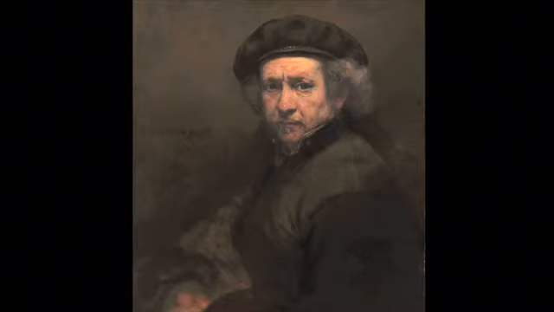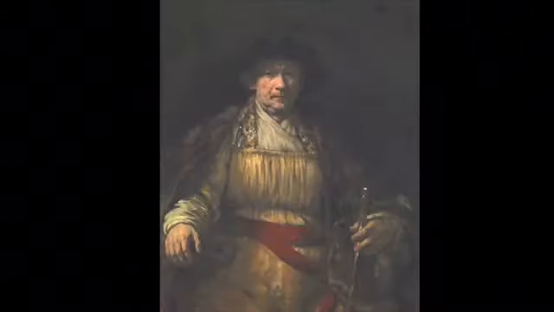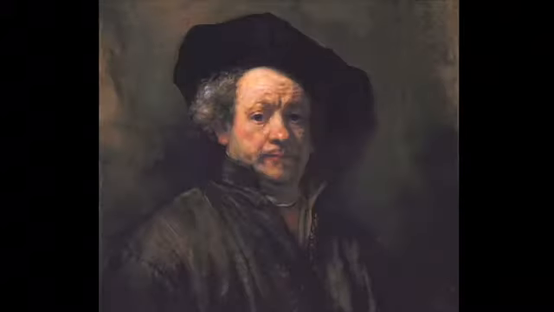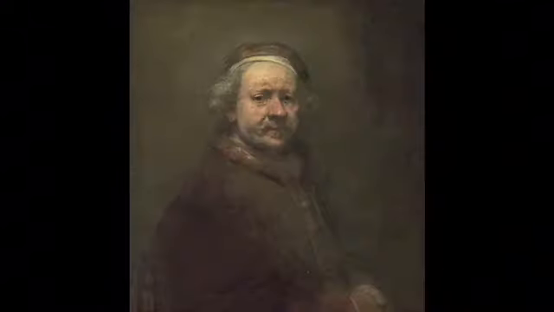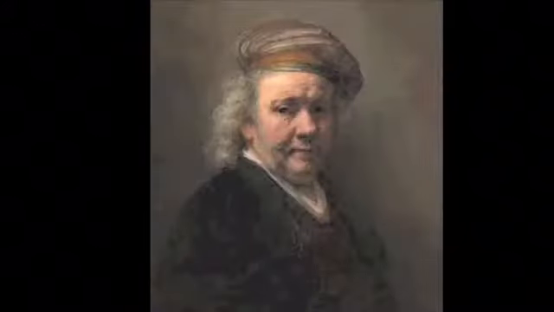And then as time went on, he didn't exactly become very poor, but he had less of a rich, wealthy lifestyle. So as time goes on, you can see him documenting his aging. In fact, you can see him documenting himself as he gets older. Sometimes he poses with his paints and his palette, and other times it's just him as a person.